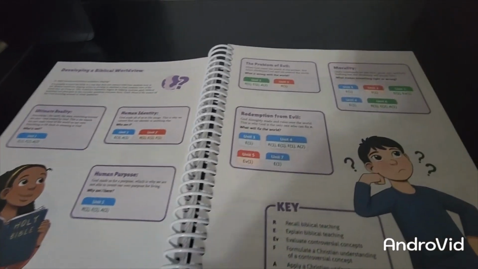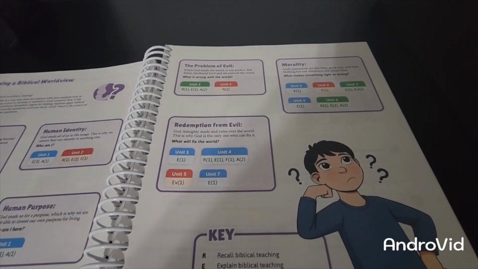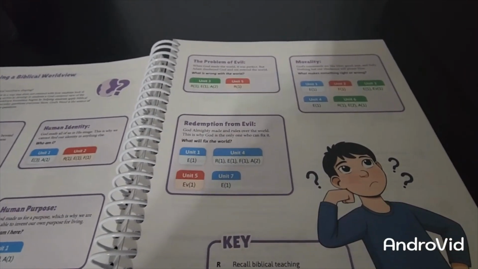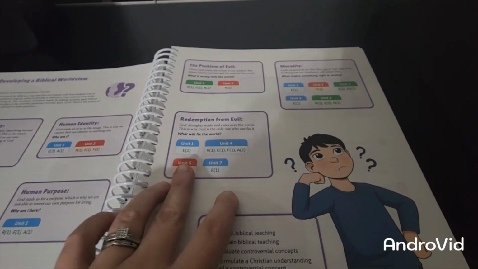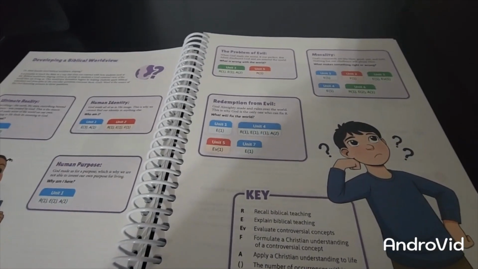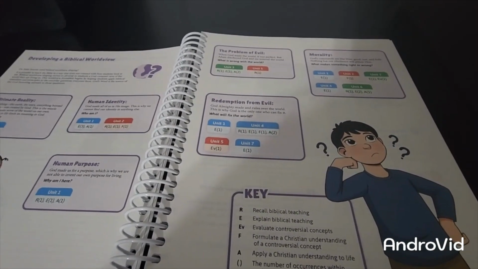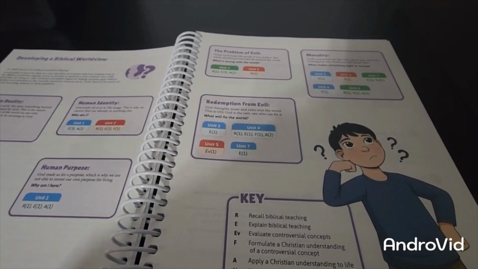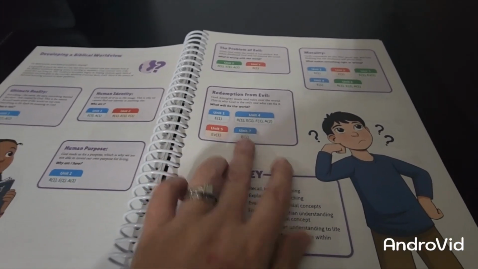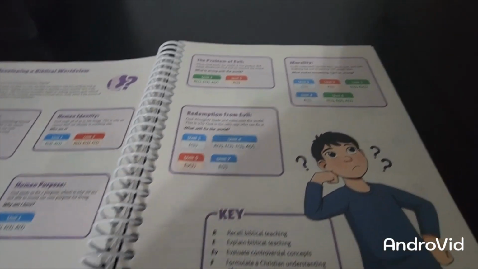In Unit 1. Then you're going to have the problem of evil, and that is what is wrong with the world. You'll have that in Unit 3 and 5. Redemption from evil. God is almighty, made and rules over the world. This is why God is the only one who can fix it. What will fix the world? In Unit 1, Unit 4, 5, and 7.